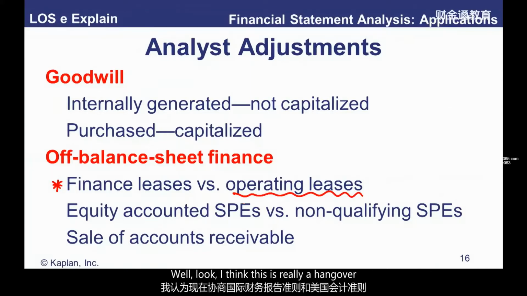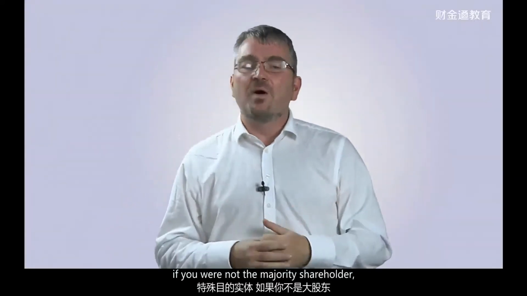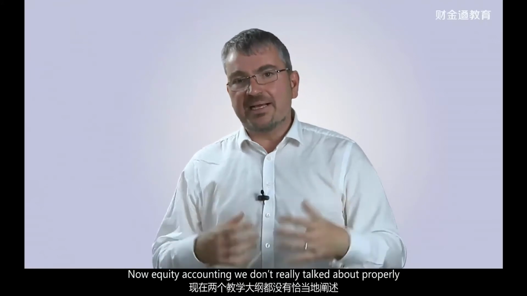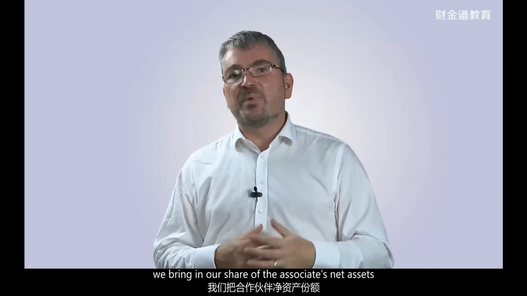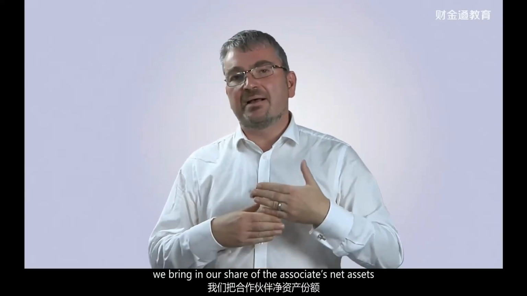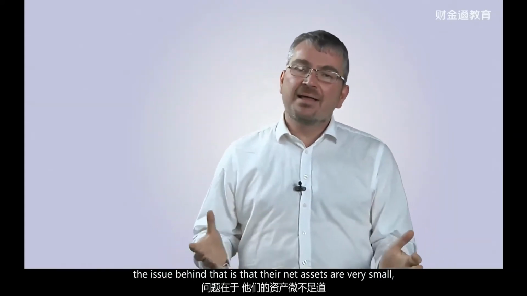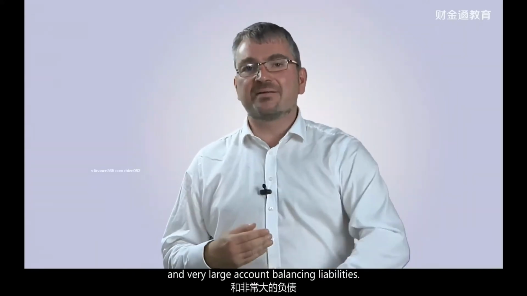Equity accounted special purpose entities versus non-qualifying SPEs. Well, look, I think this is really a hangover from some time ago. Shouldn't be an issue now for IFRS and US GAAP. Special purpose entities, in the past under US GAAP, if you were not the majority shareholder, you could avoid consolidation. You could equity account. Now, equity accounting we don't really talk about properly until we hit the level 2 syllabus. But equity accounting means we bring in our share of the associates' net assets into one line in our balance sheet. Now, with special purpose vehicles, the issue behind that is that their net assets are very small. Their equity is very small because they have large assets and very large counterbalancing liabilities.